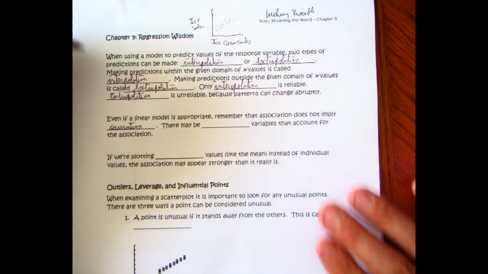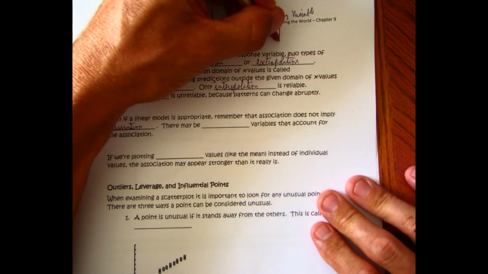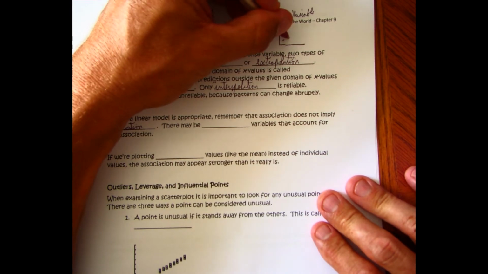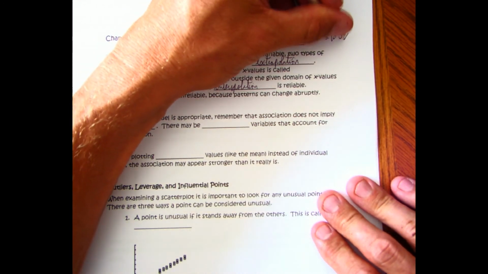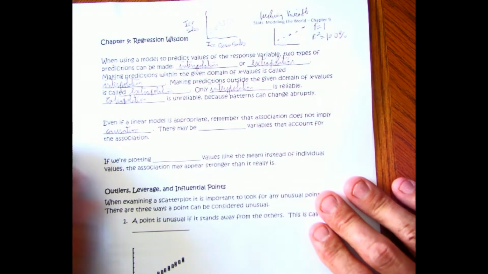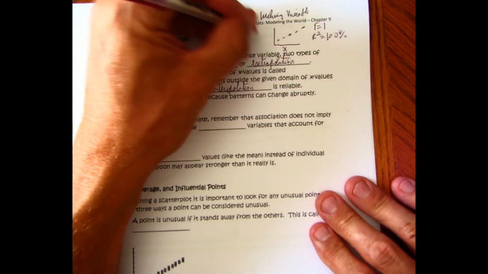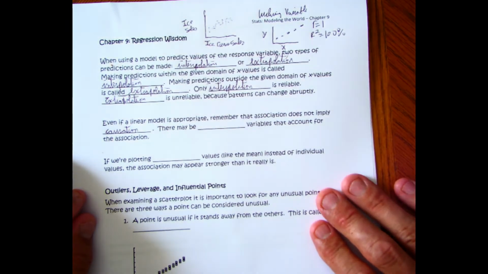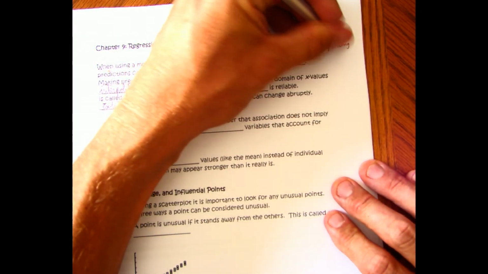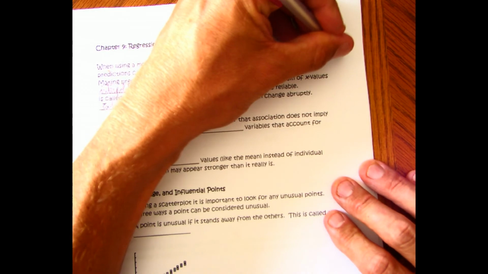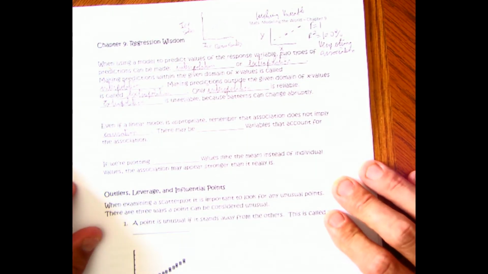Okay, so even if you have a linear relationship and you have this, and r equals 1 and r squared equals 100%, you cannot assume that this variable caused that variable to happen. Okay? You cannot apply causation. All you can say here is there's a very strong association. That's all you can say.